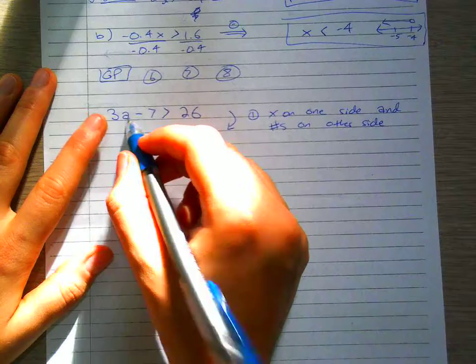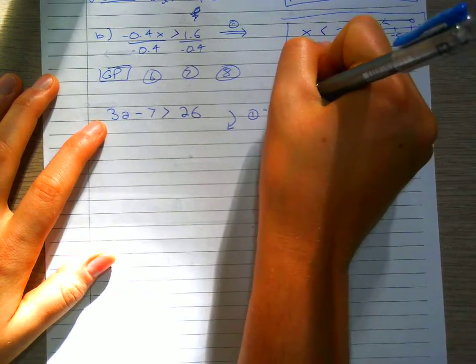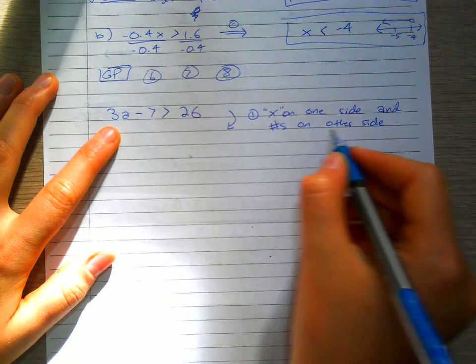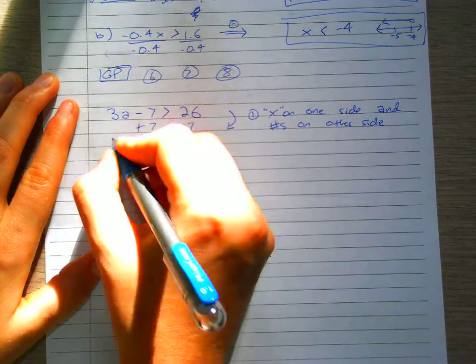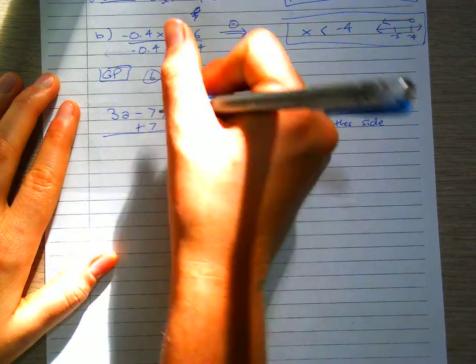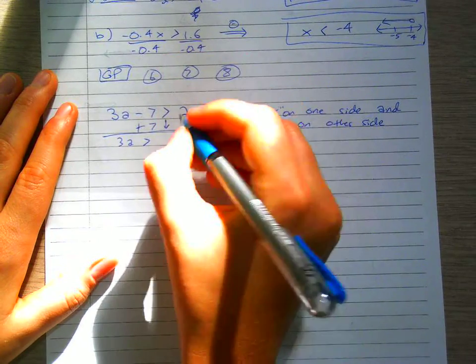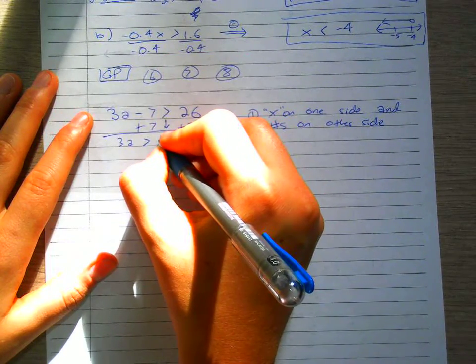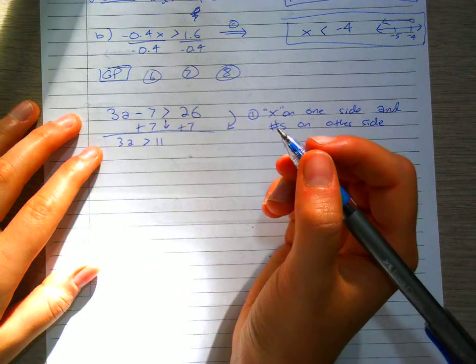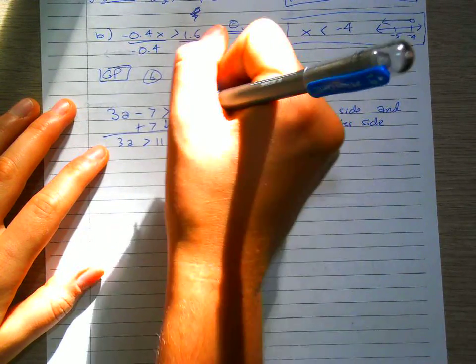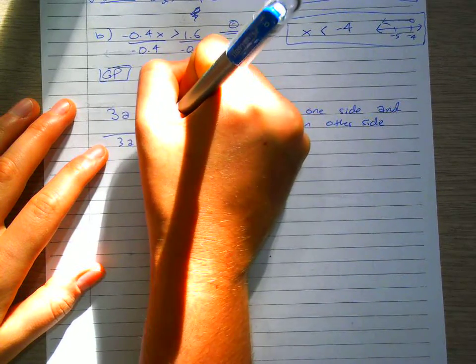Here we have a as our x. It could be any variable. We're going to add the 7 to get it to the other side. We don't have to switch signs at all. 3a is greater than 11, sorry, now we added 7, so it would actually be 33.